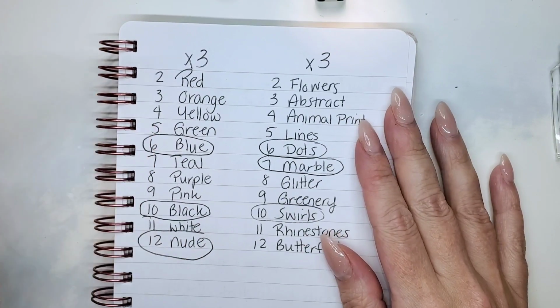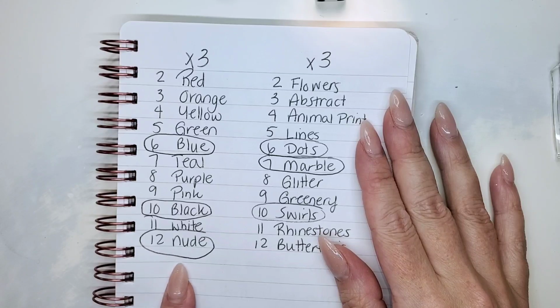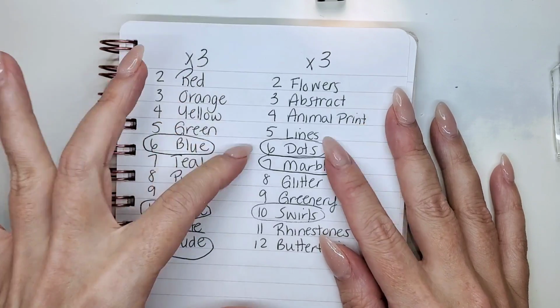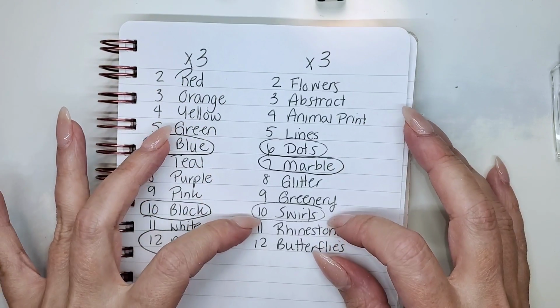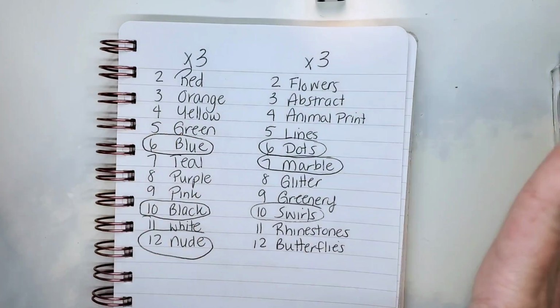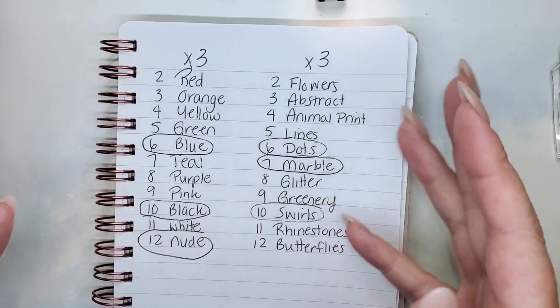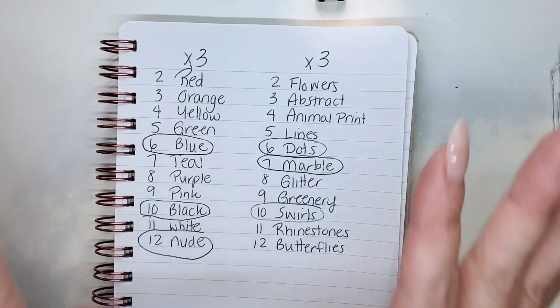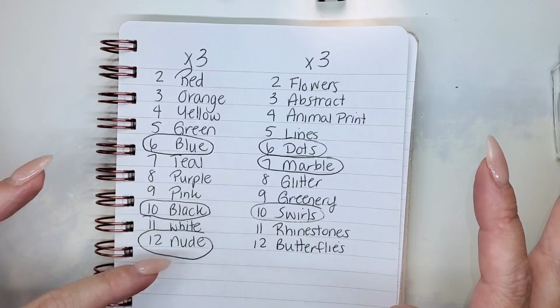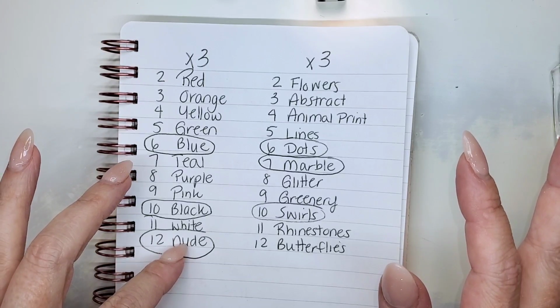I have to work with blue, black, and nude. And then I have to do dots, marble, and swirls. And I cannot use anything else. So I can't use white. I can't add a green or anything like that. I have to stick with blues, blacks, and nudes.